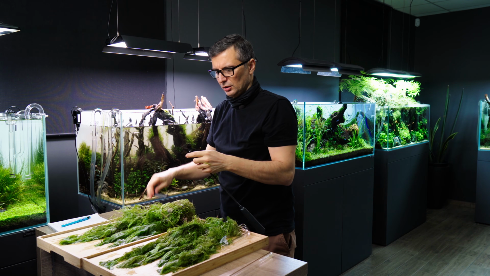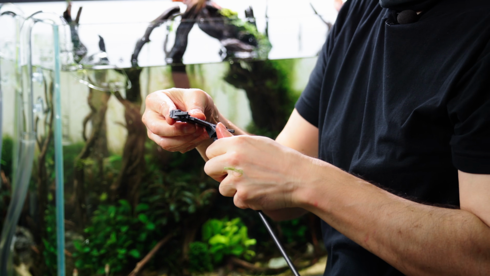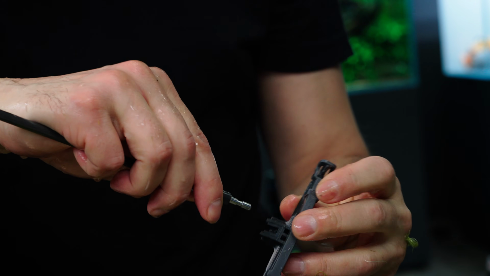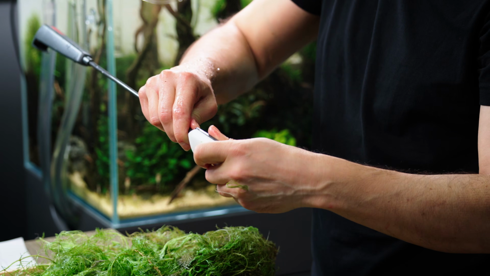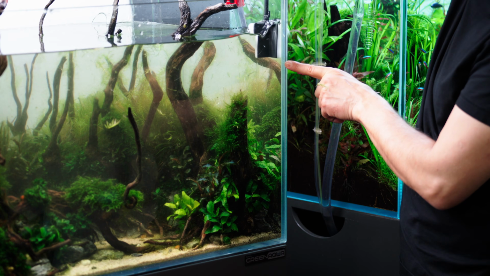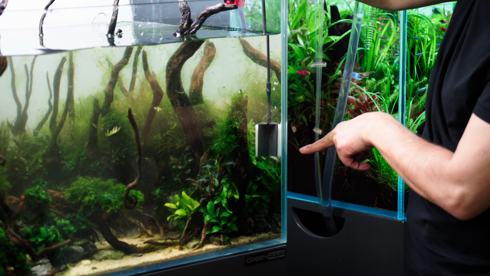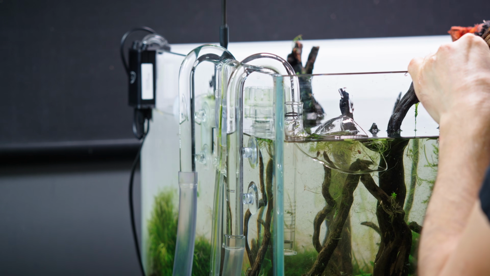When you're done, you put this back, the protector part, and then you can remove the head. You can clean the sides with this, for example. So you can actually go like that. You can actually get in behind the lily pipes.